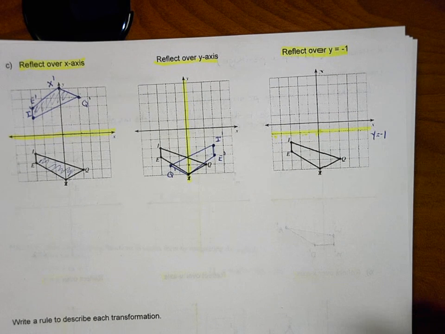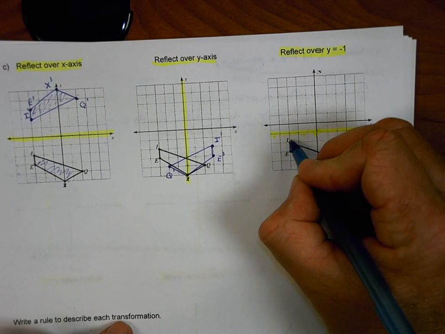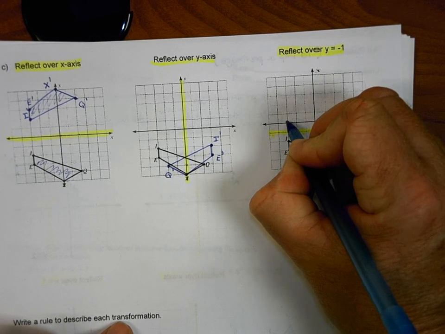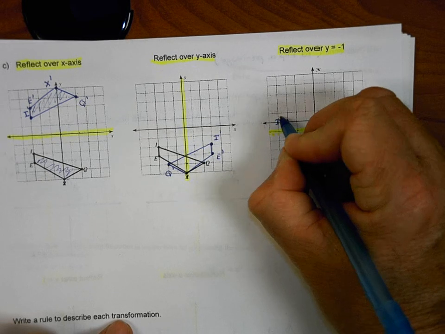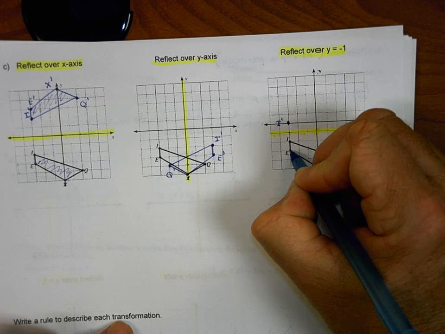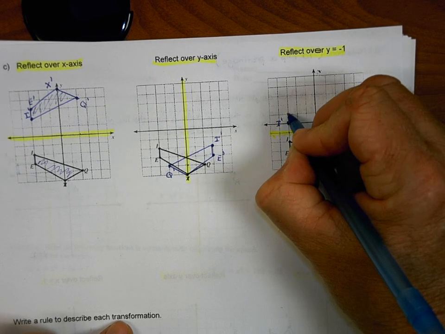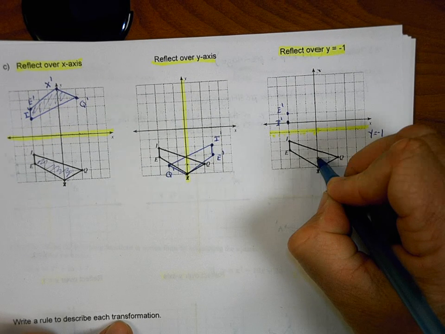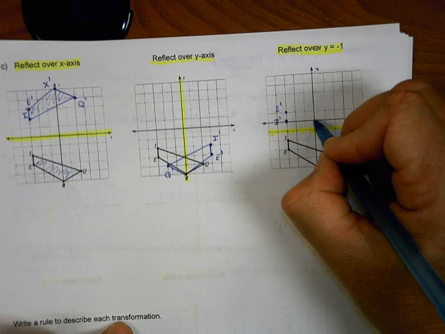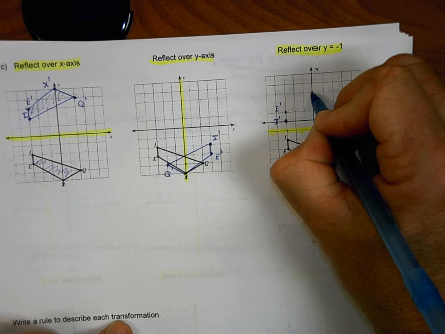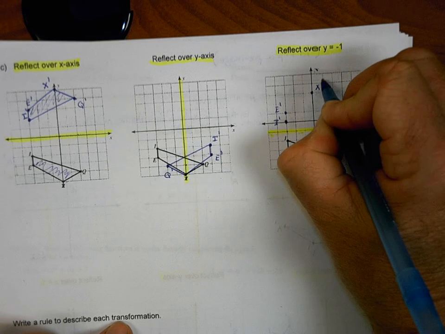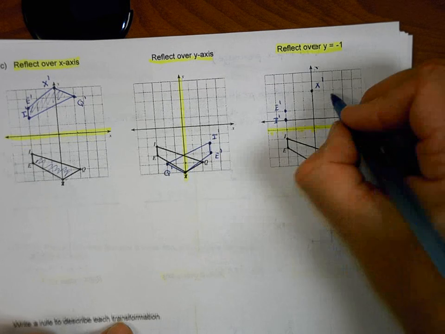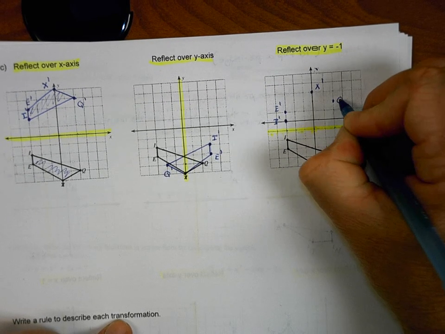All right, so now I'm going to move all the points. I is one space below the line of reflection, so I prime is going to be one space above the line of reflection. E is two spaces below, so E prime is going to be two spaces above the line of reflection. X is 1, 2, 3, 4 spaces below, so 4 spaces above the line of reflection, that's where X prime is going to be. And Q is 3 spaces below, so 3 spaces above the line of reflection is going to be Q prime.